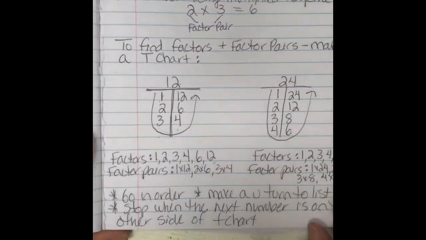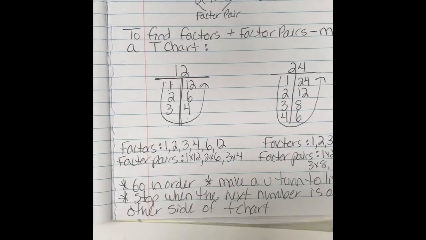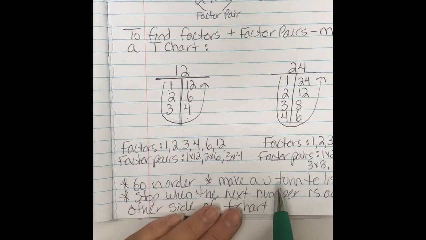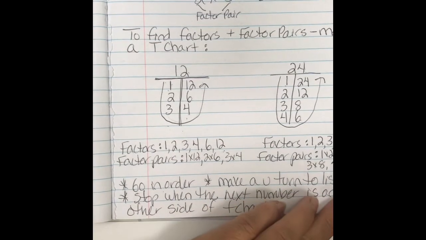Okay, so here's just a couple of things to note in your notebook: you need to go in order on a T-chart. You need to make a U-turn to list the factors. I should write factors here.